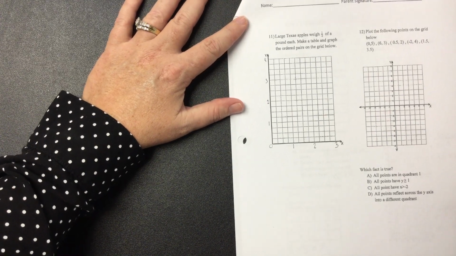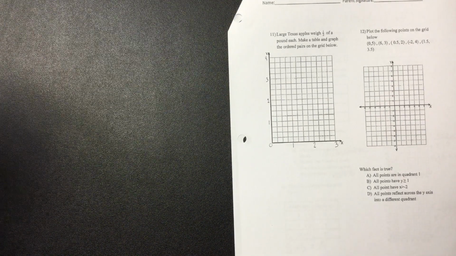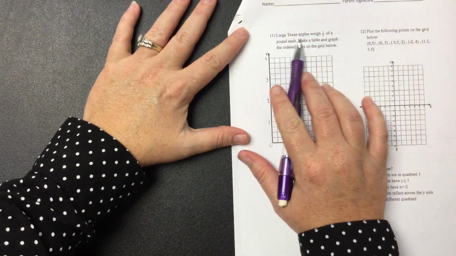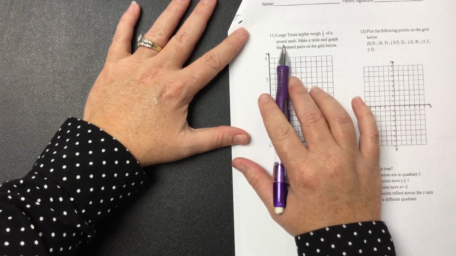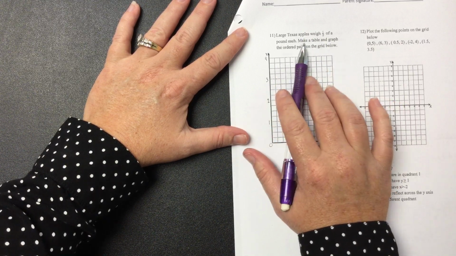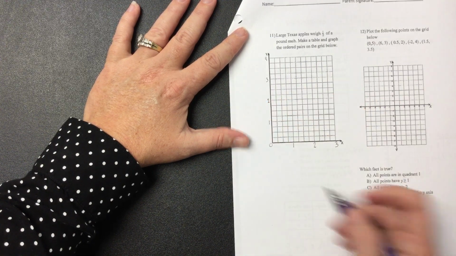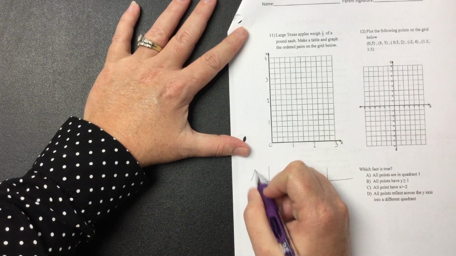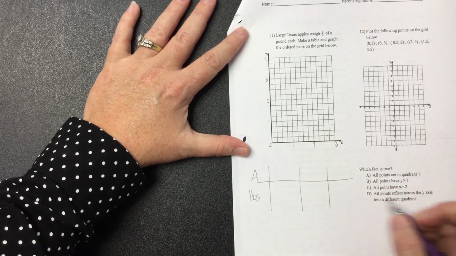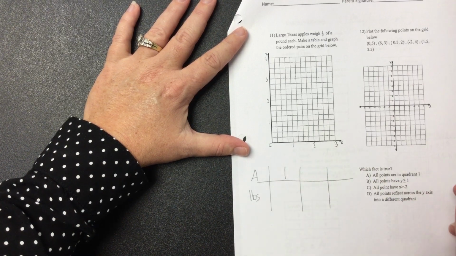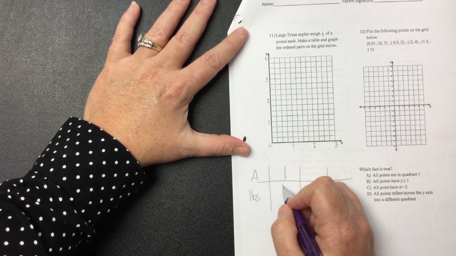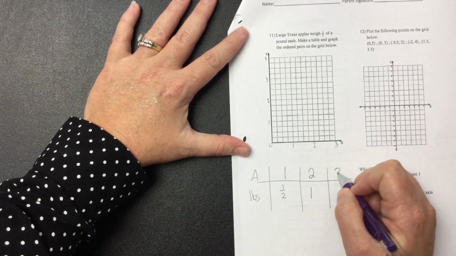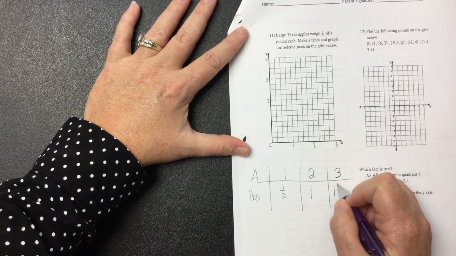Number 11, if the bell rings, you'll just remain seated so I can finish these last two, okay? Number 11, large Texas apples weigh half a pound each. Make a table and graph the ordered pairs on the grid below. Again, I'm going to make me a table. I've got apples and I've got pounds. One apple weighs how many pounds? 1/2 a pound. So 2 apples weigh how much? 1. 3 apples weigh? 1 1/2.